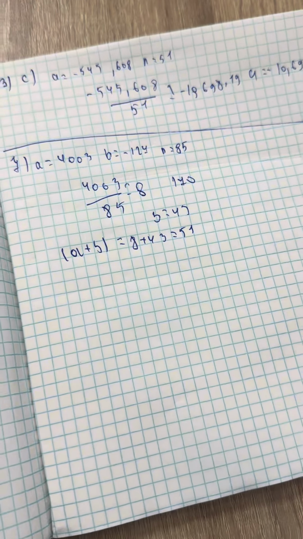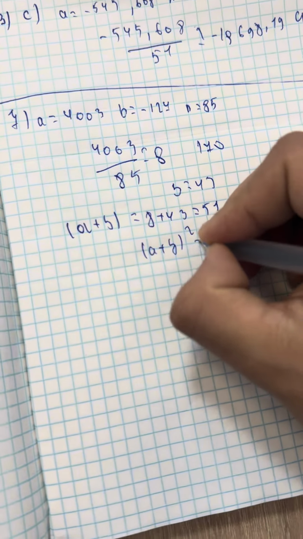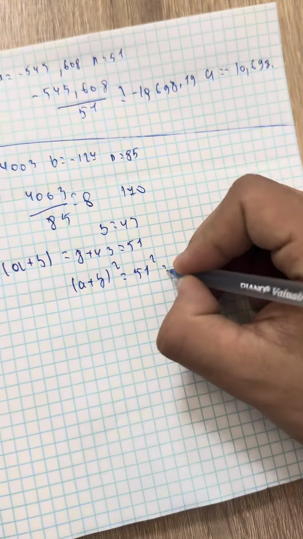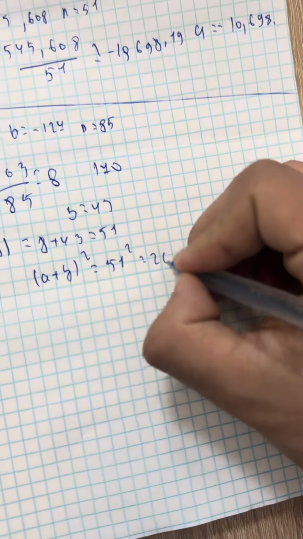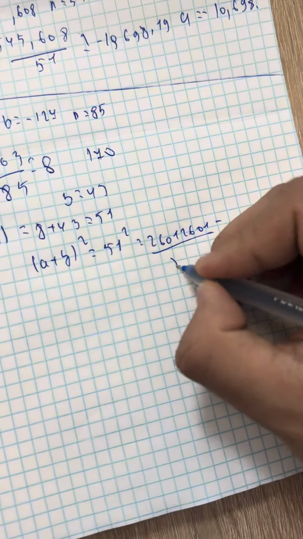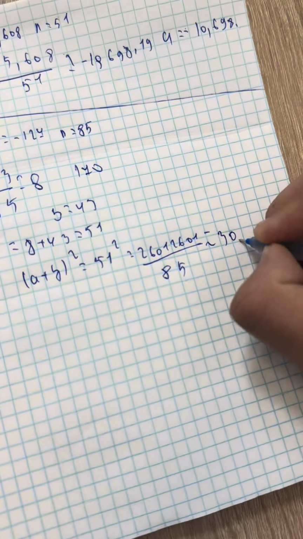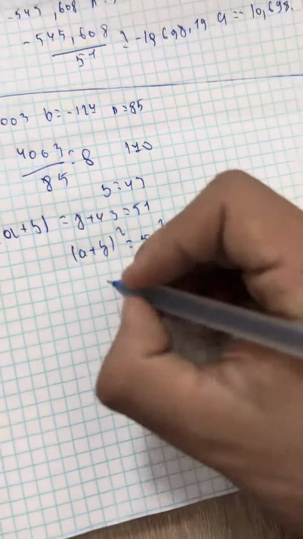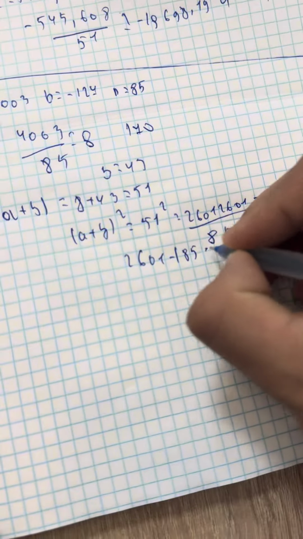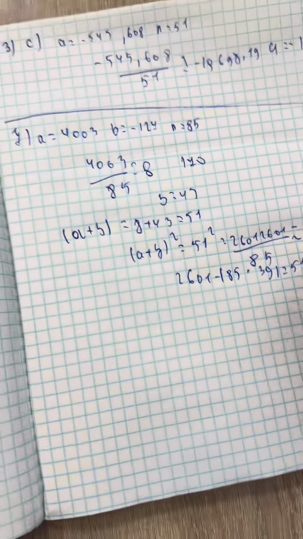Finding a plus b squared. It's 51 squared, so we will divide this number by 85. 200 minus 85 multiplied by 39 will equal 51.